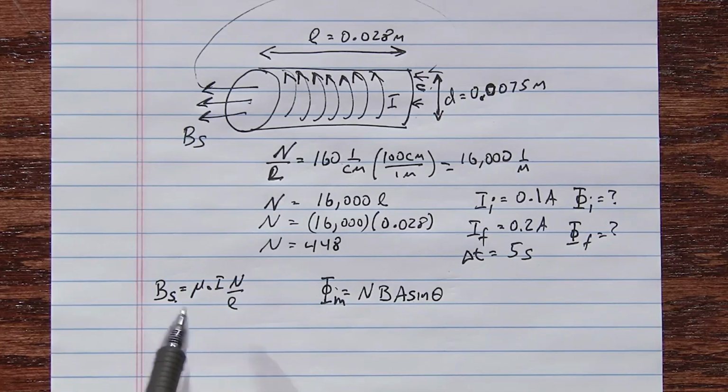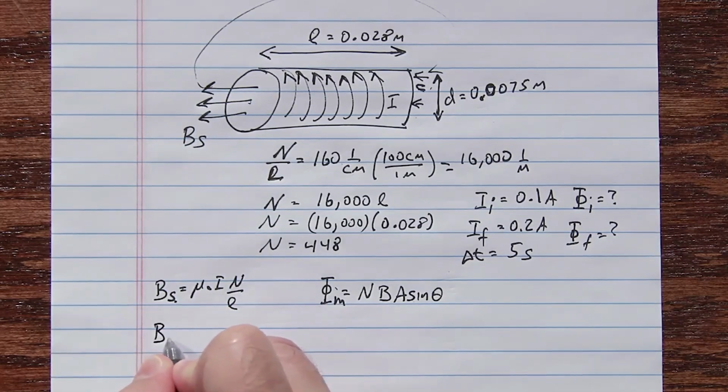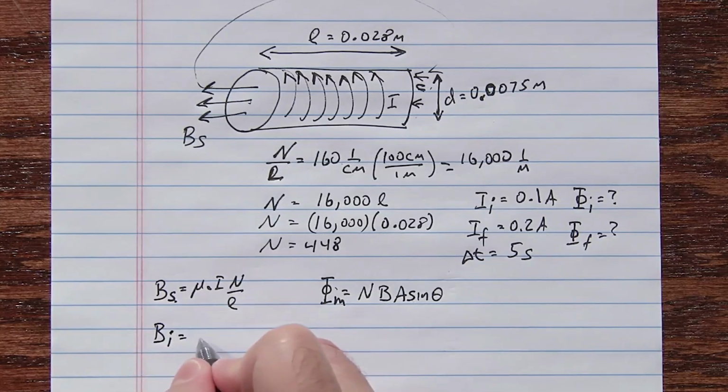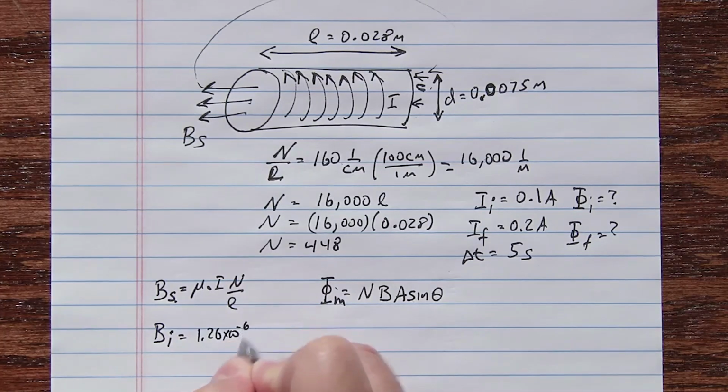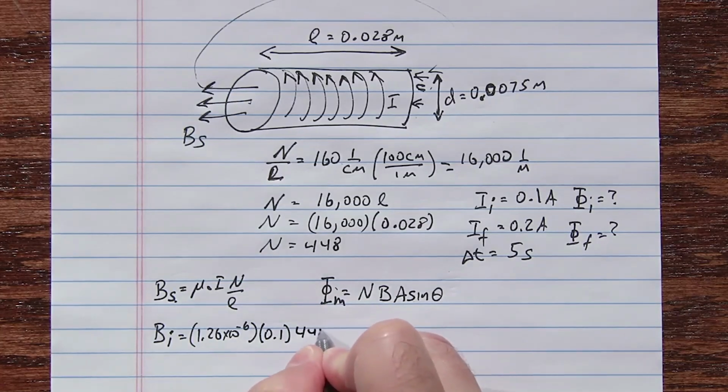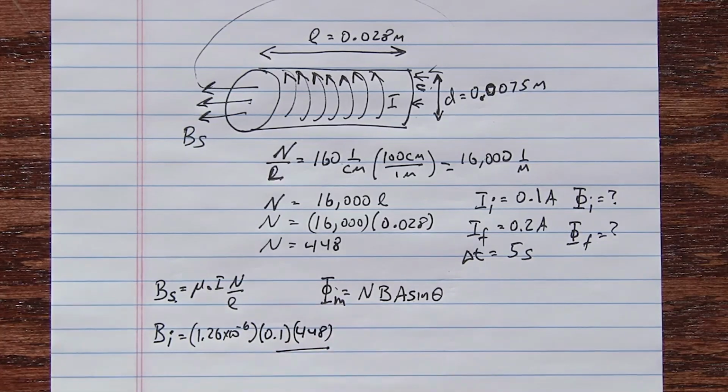So what we need to know is the magnetic field of the solenoid. We can calculate the initial and the final magnetic field. Let's go ahead and do that. B initial is equal to mu naught, which is 1.26 times 10 to the minus 6, times I initial, 0.1 amperes, times the number of wraps of wire, 448, divided by the length of the solenoid, 0.028.